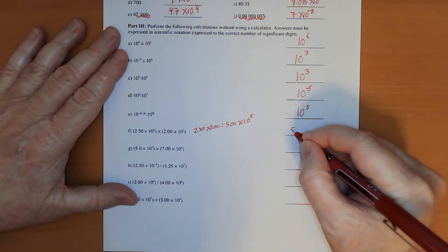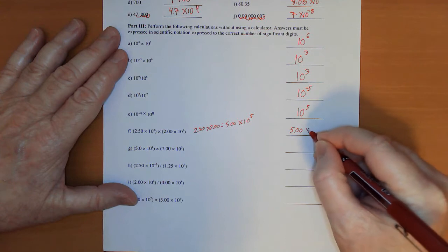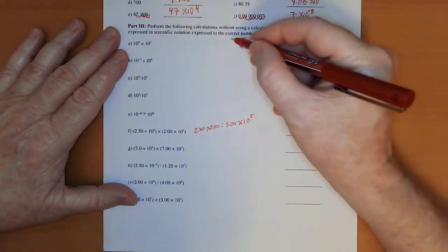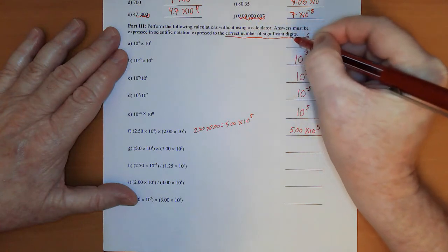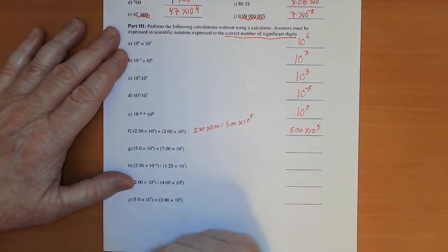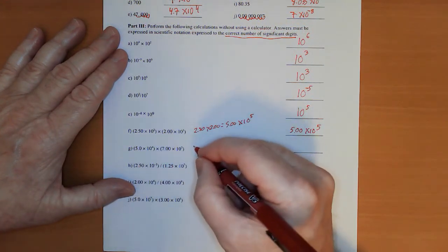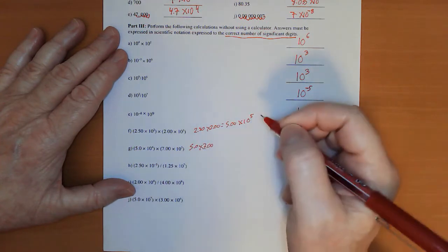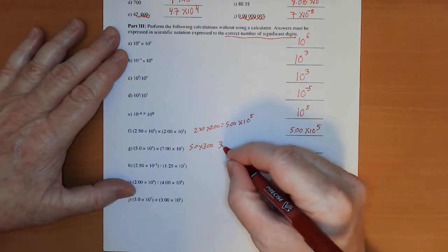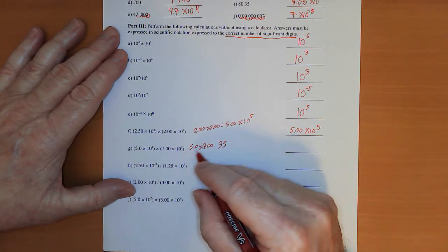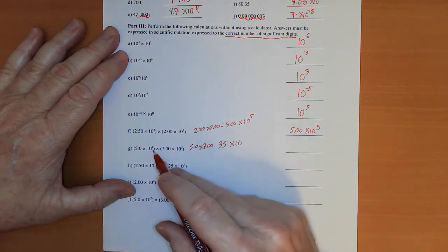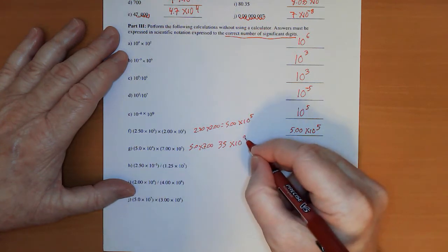So 5.00 times 10 to the fifth. Remember, we're saying here, do these to the correct number of significant digits. 5.0 times 7.00, 5 times 7 is 35. 2 sig figs, that's just a 35. Times 10 to the 4 and 5 makes 9.